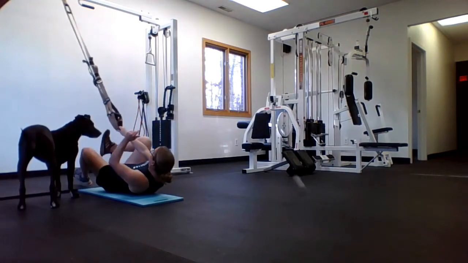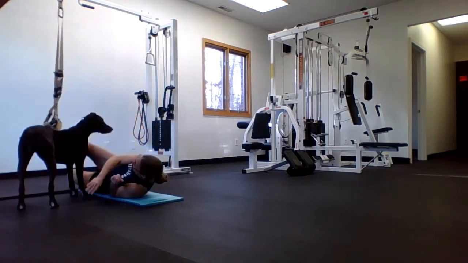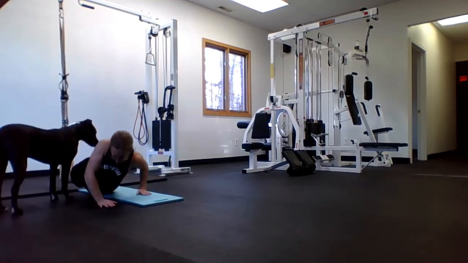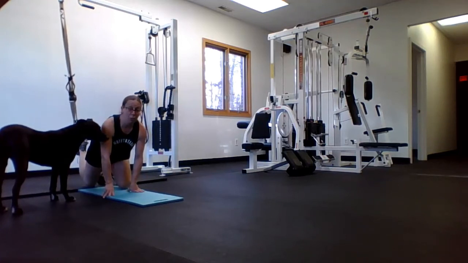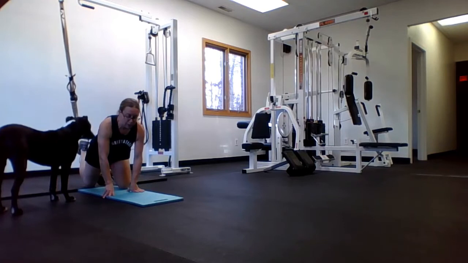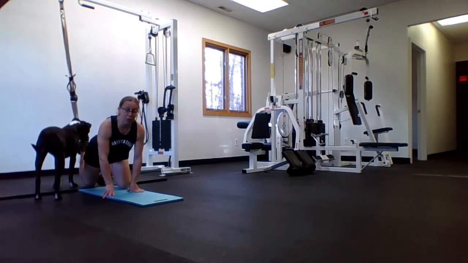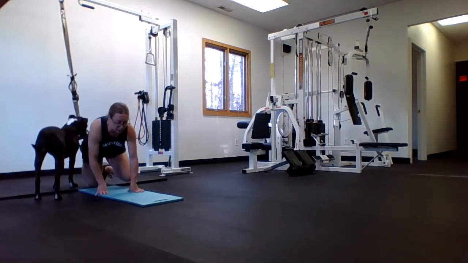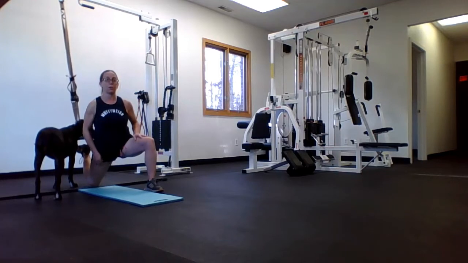So I've got my one foot in the strap. I'm going to flip myself over so that I'm on one knee, okay? So let me backtrack. The foot that's in the foot cradles, I'm on that knee. I'm going to step forward with my opposite leg into a lunge position.